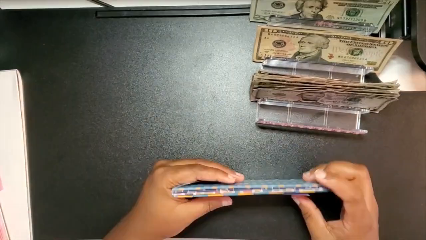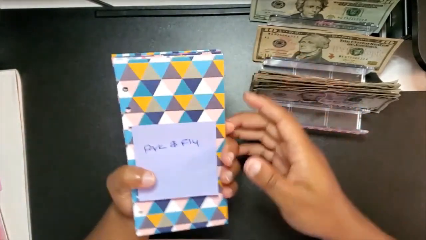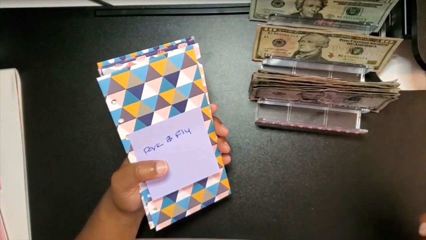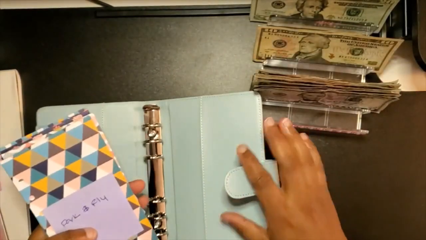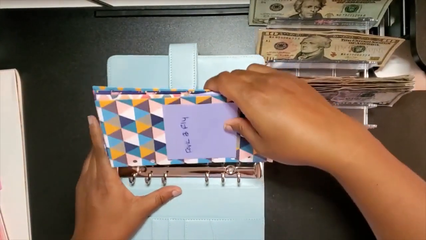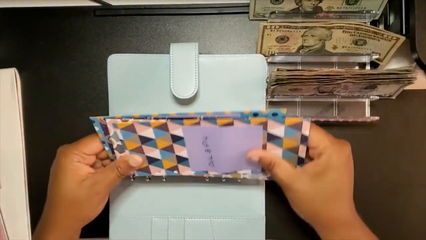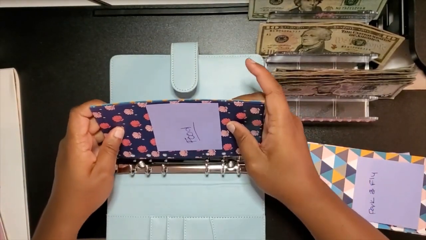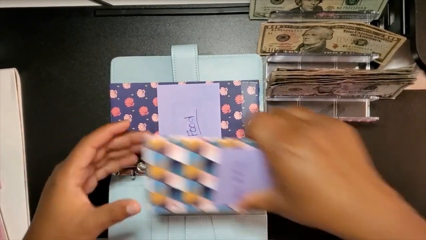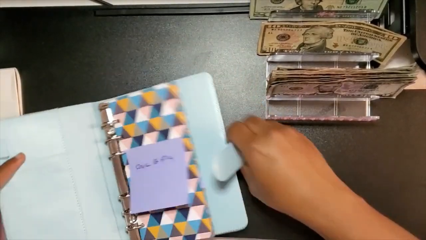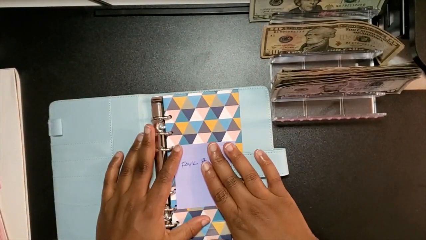All right. Okay, now that we have our categories on our envelopes, now it is time to actually stuff them. So I'm going to put it in this binder here that is completely empty that I have. And I'm going to go ahead and add them here. So let's go ahead and put them in here. Alrighty, now our park and fly.